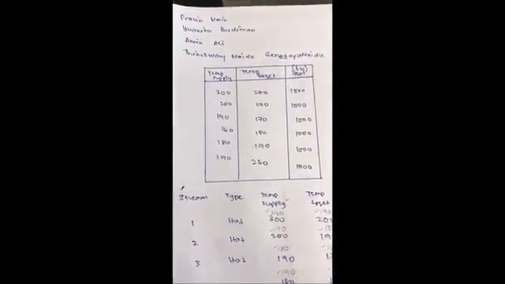So hi everyone, we are from group 1 of heat integration, and today we would like to share with you our solution for a heat integration problem.